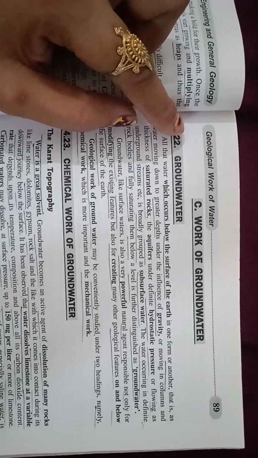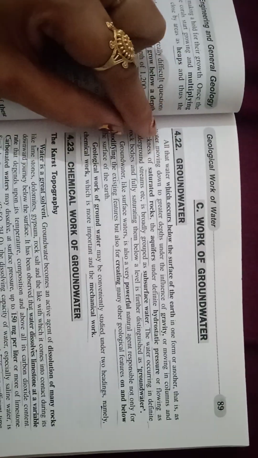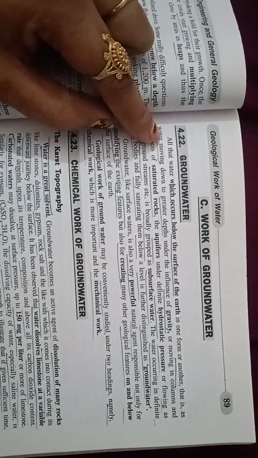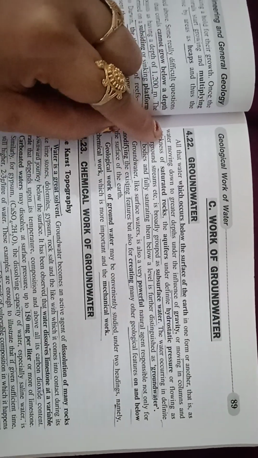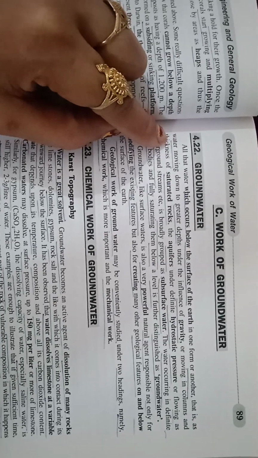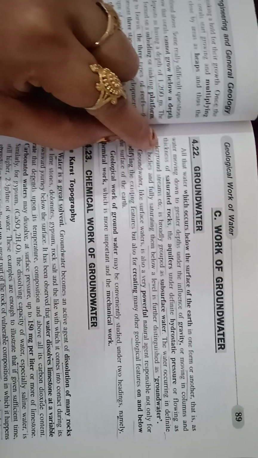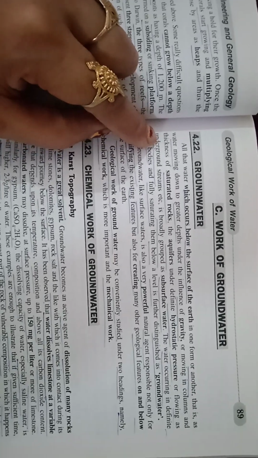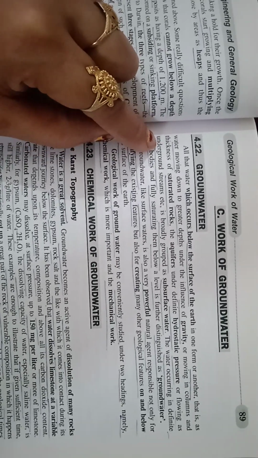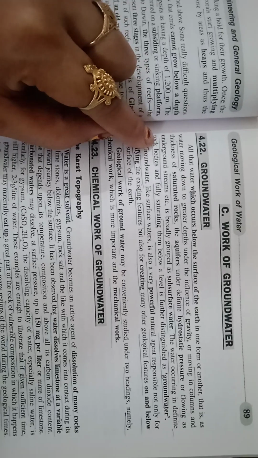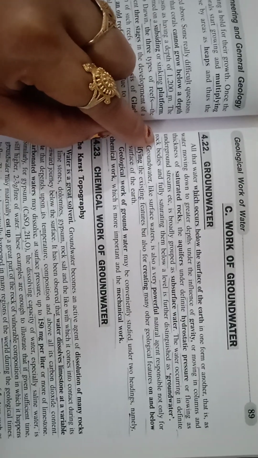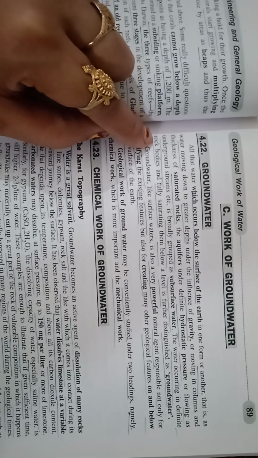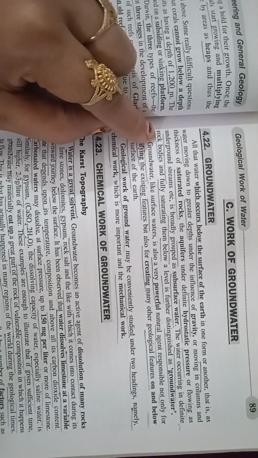So, chapter: geological work of waters, work of groundwater. Groundwater is all that water which occurs below the surface of the earth in one form or another. That is, water moving down to greater depth under the influence of gravity, or moving in columns and thickness of structured rocks, the aquifers, under definite hydrostatic pressures and flowing as underground streams. It is broadly grouped as subsurface water.